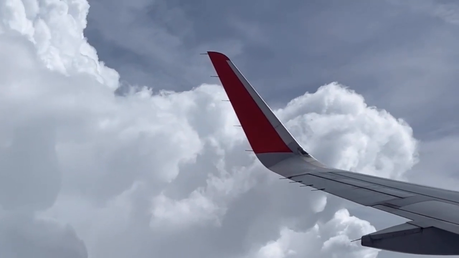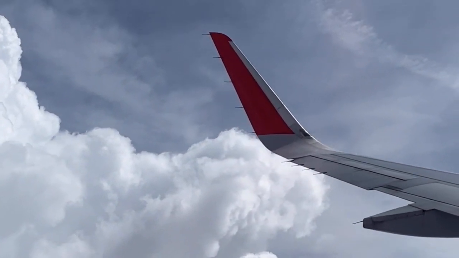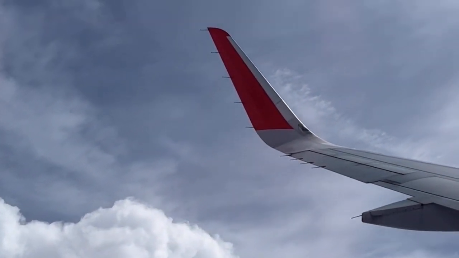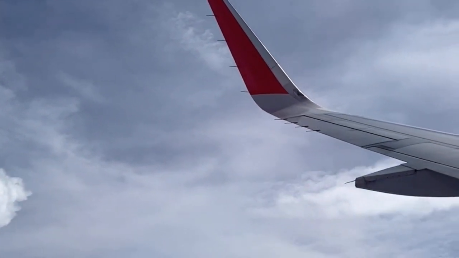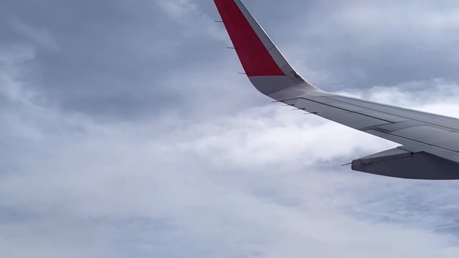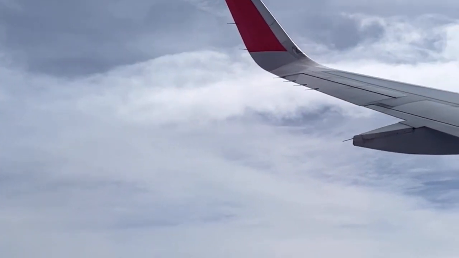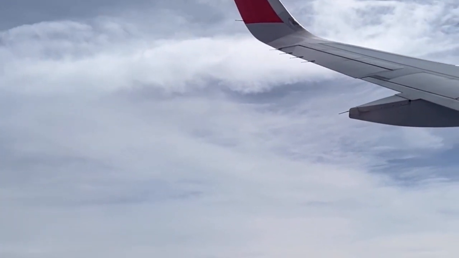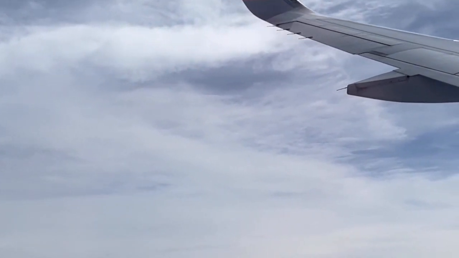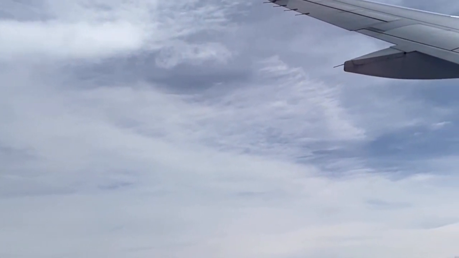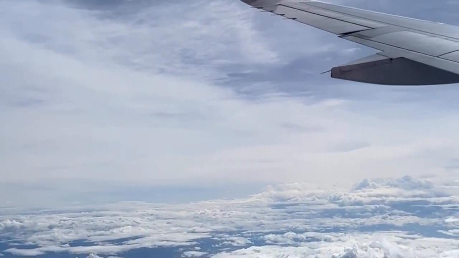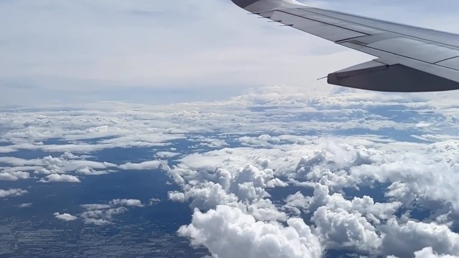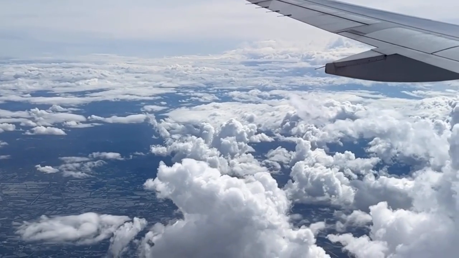So in summary, guys, a cumulus cloud is formed through the process of convection, where a warm air parcel near the Earth's surface rises due to its buoyancy. As the air parcel ascends, it cools adiabatically and reaches its dew point temperature, leading to the condensation and formation of cloud droplets. The distinctive appearance of cumulus clouds arises from the growth and aggregation of these droplets.